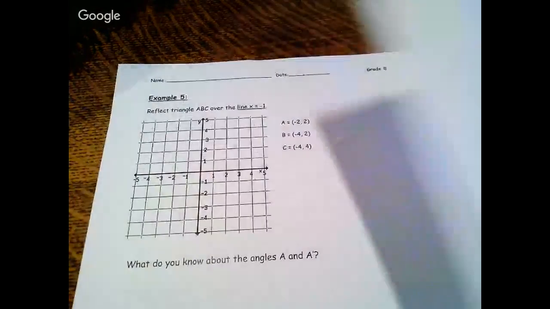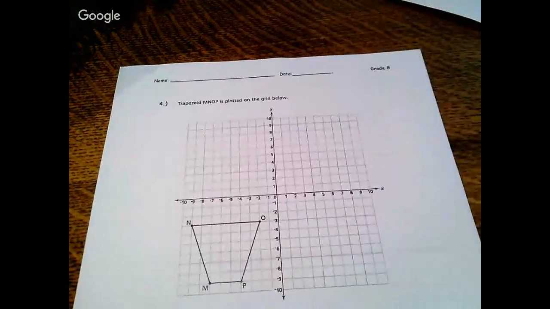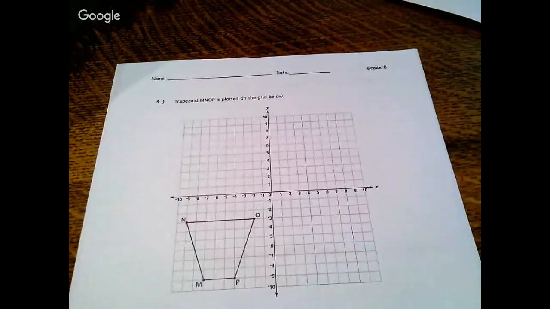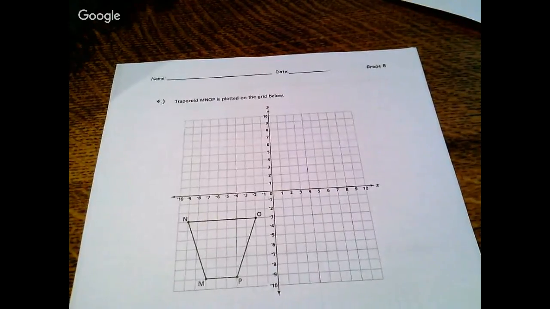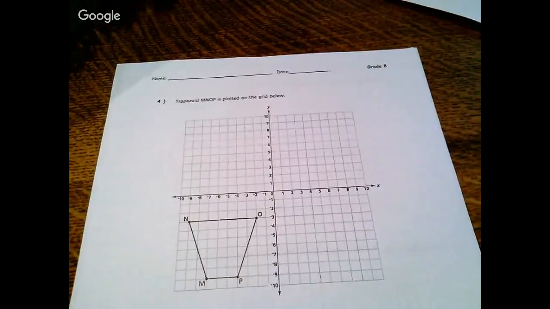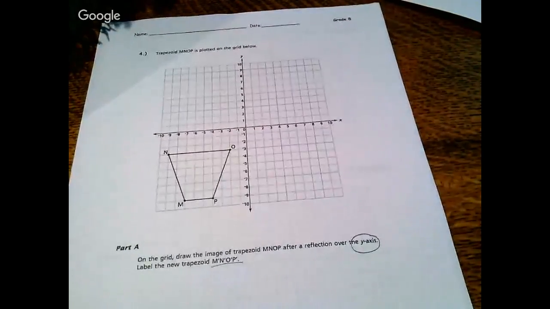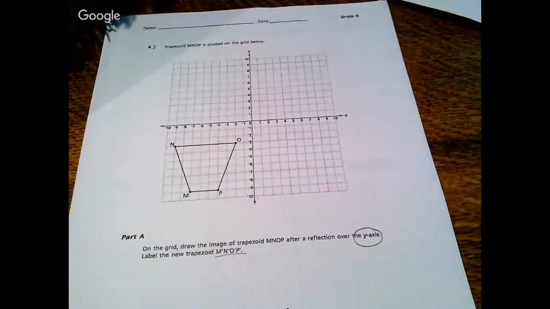All right, welcome back. Let's flip the page. We have this next figure. It's a trapezoid. What I would like you to do here is draw the image of the trapezoid after a reflection over the y-axis and make sure to label it with its primes, okay? And then how did you determine the reflection of the shape? You're going to describe to me what did you do to create this reflection. Okay, go ahead and take a moment to do that one. Pause the video. Please raise your hand to get it checked.